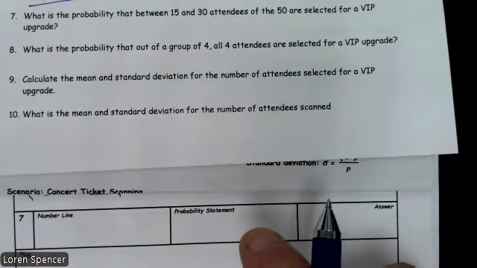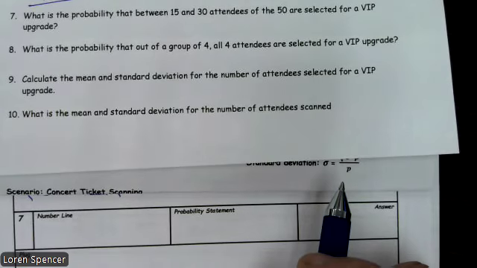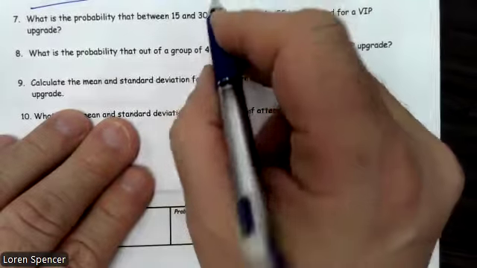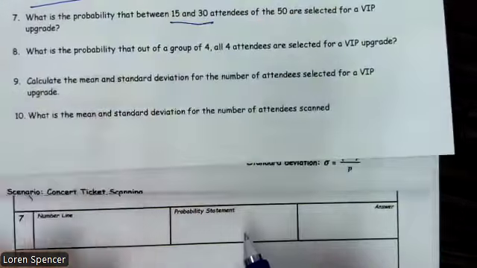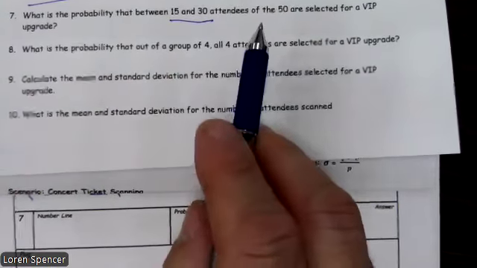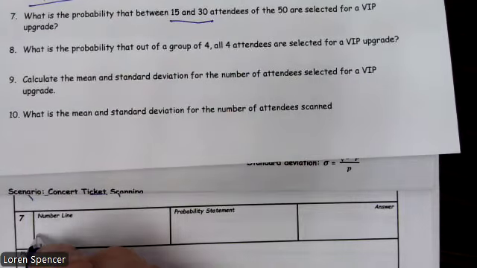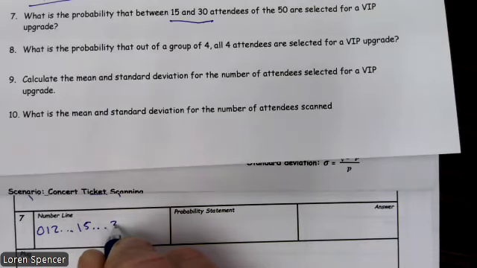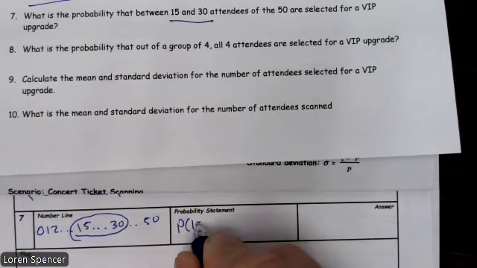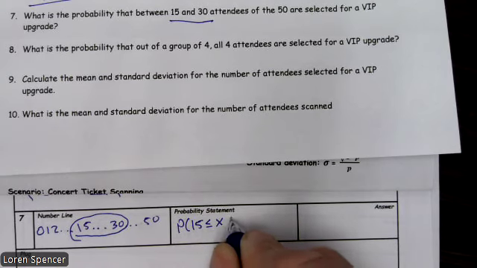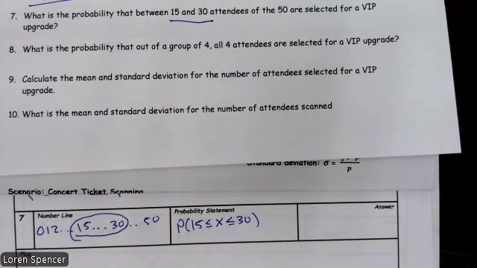All right, moving on to number 7. What is the probability that between 15 and 30 attendees of the 50 are selected for a VIP upgrade? So we have 15 to 30. And we're not looking for the first, we're looking for multiple attendees. This lets me know it's binomial. All binomials start at 0. So 0, 1, 2, dot, dot, dot, 15, dot, dot, dot, 30, dot, dot, dot, all the way to 50. I'm looking for this group right here. So the probability that 15 is less than or equal to X is less than or equal to 30.